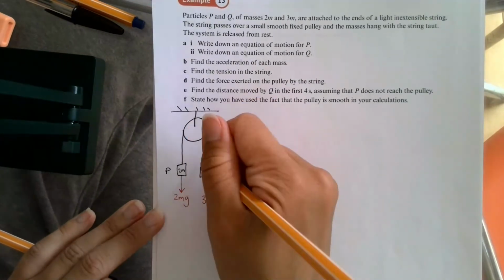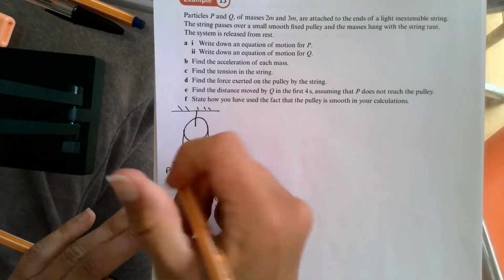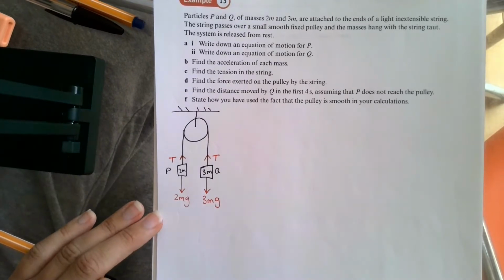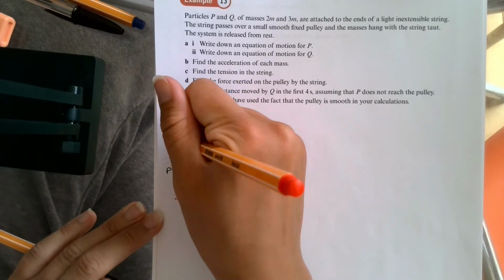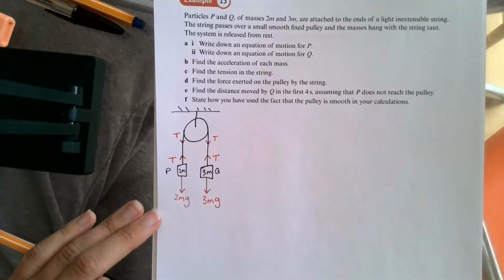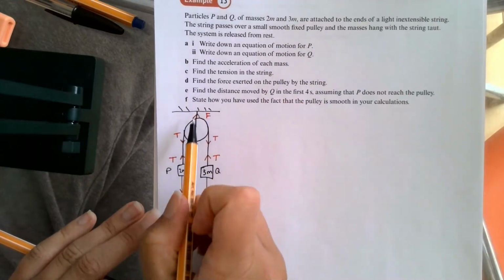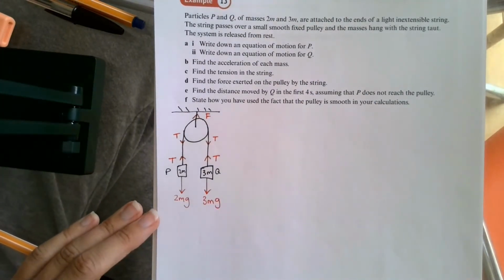Then in the string, we will also have the tension. So the tension is acting in the opposite direction to the weight downwards here. We've got these tensions acting. And actually, the way the tension works, we'll have the same tension coming down in this way too. There'll also be some sort of force up here. We're not going to really bother too much about that, but just the force that's keeping the pulley up there.